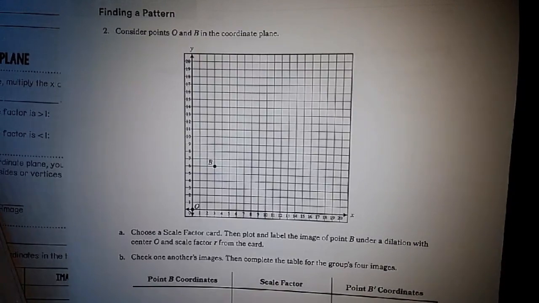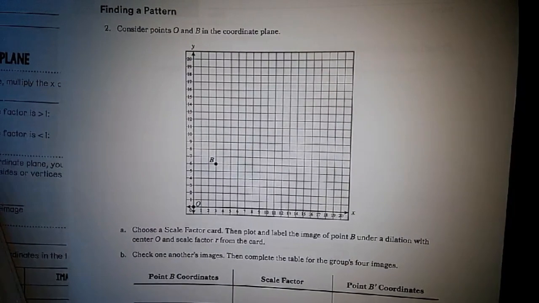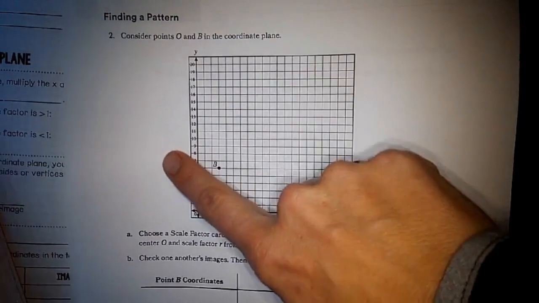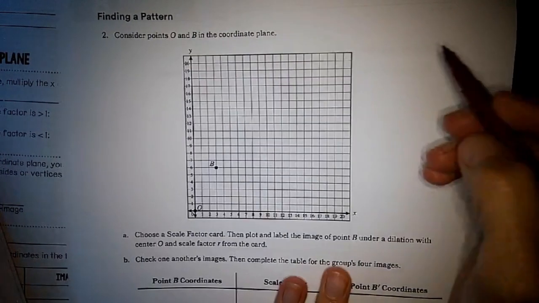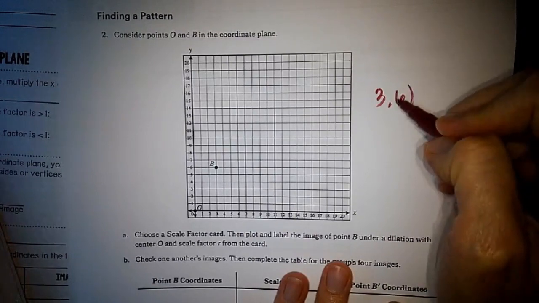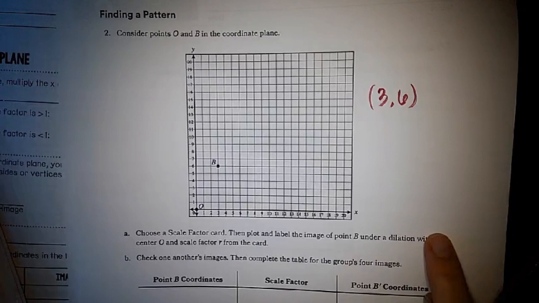3, 6. Okay, so we know that it has a coordinate point. Everybody agree or disagree? Okay, we have a coordinate point. On the side, I want you to write that coordinate point. Just over here on the side somewhere, write 3, 6. Okay, so we know that this point lives on the coordinate graph at 3, 6.